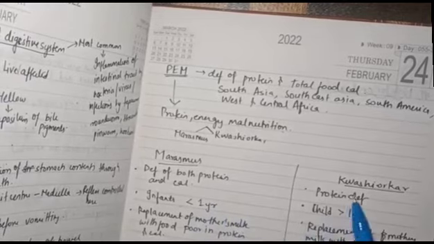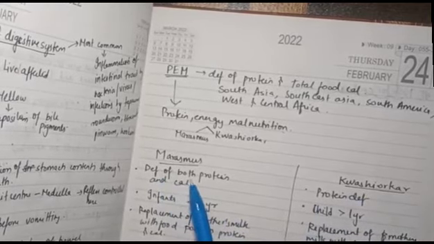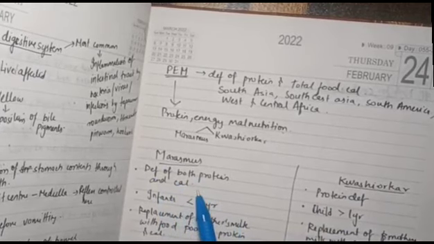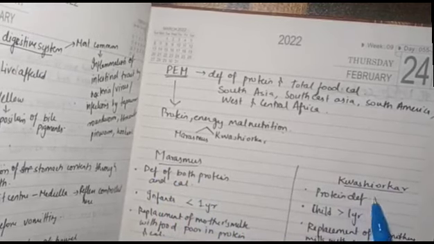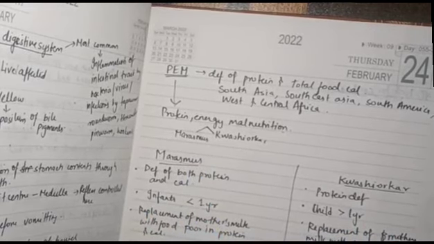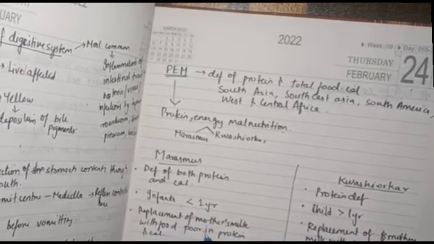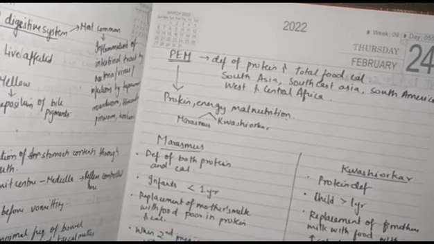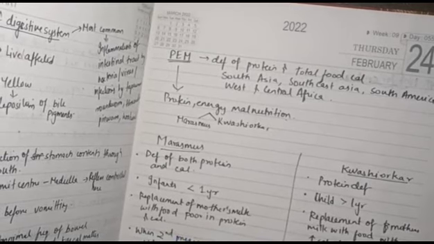So marasmus, kwashiorkor. Now first one, marasmus is the deficiency of both proteins and calories. Kwashiorkor is only protein deficiency. Marasmus happens in infants less than 1 year, when there is replacement of mother's milk with food poor in protein and calorie, when the second pregnancy is very near to the first one.